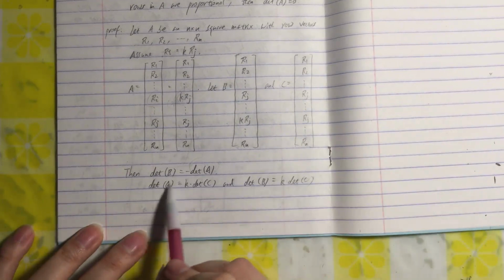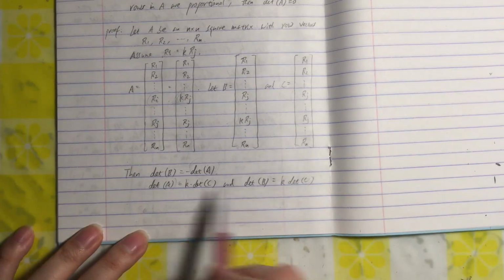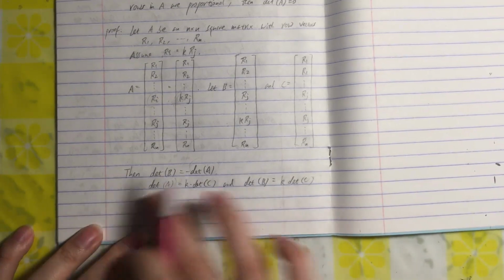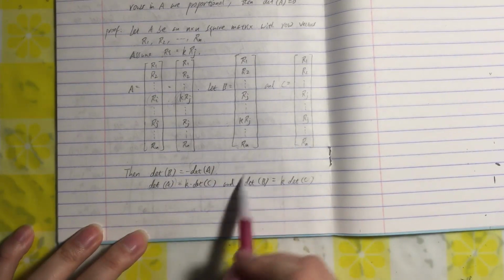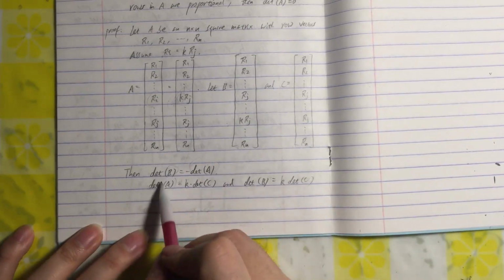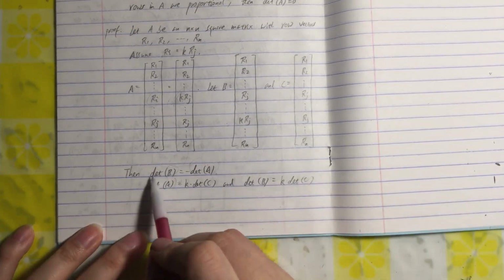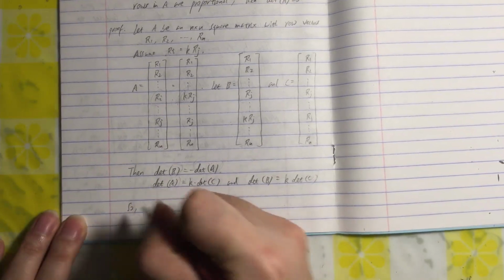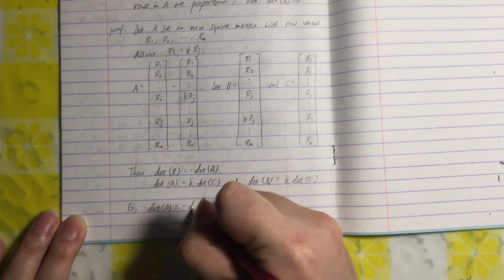Here, since both determinant of A and determinant of B equal k times determinant of C, then determinant of matrix A and B must be exactly the same. So they are the same. Since they are exactly the same, I can replace determinant of B with determinant of A. So determinant of A equals negative determinant of A.